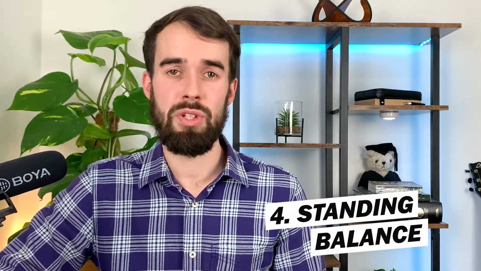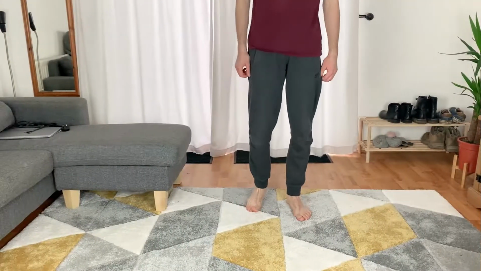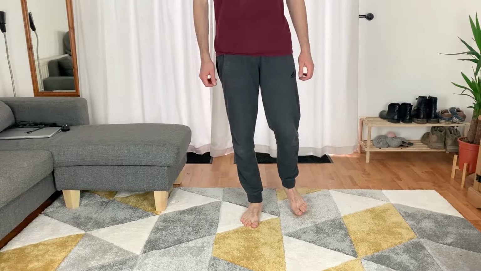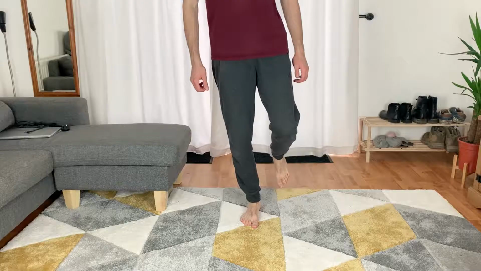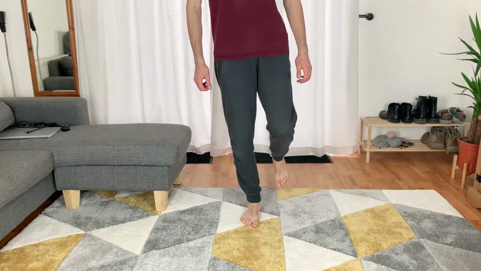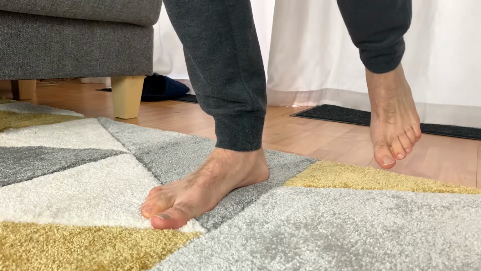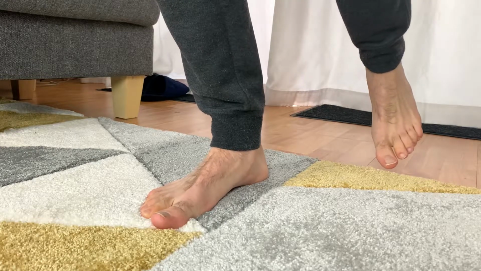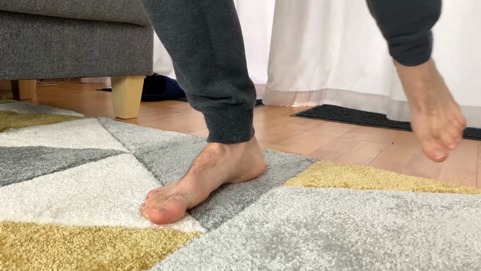The fourth exercise is designed to improve proprioception within your foot and ankle. And what you're going to do here is simply stand on one leg with your eyes closed. You should be able to hold this for around 1 minute. If you can't do this for at least 1 minute, then over the next preceding weeks, you want to work yourself up to be able to do 1 minute on both sides.